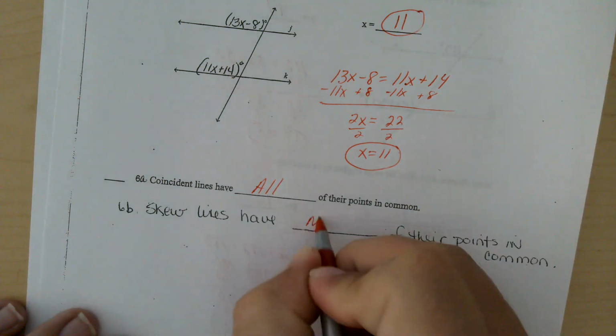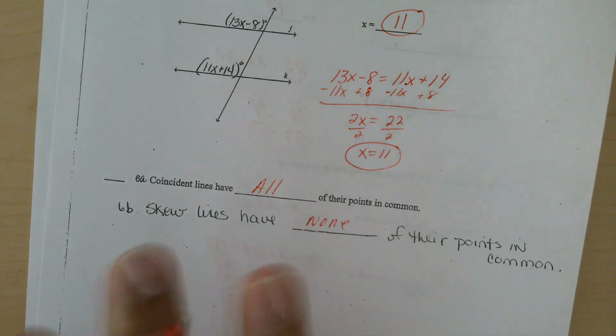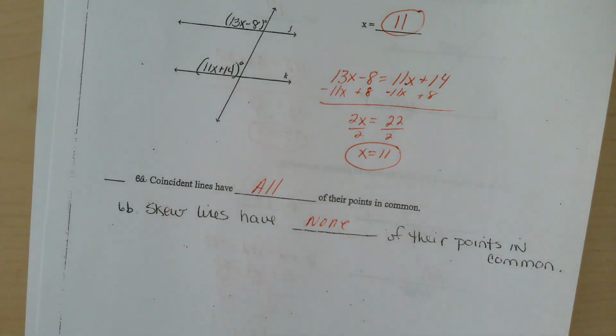So you want to put the word none here. So just make sure that goes back to the section 3.1 when we define certain words. Okay, so hopefully that makes sense.